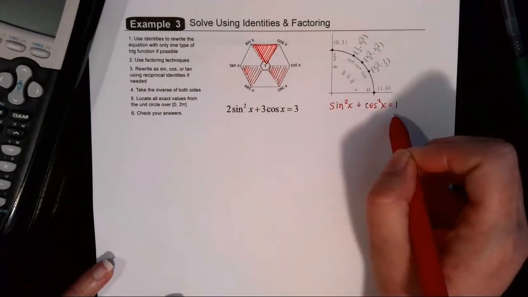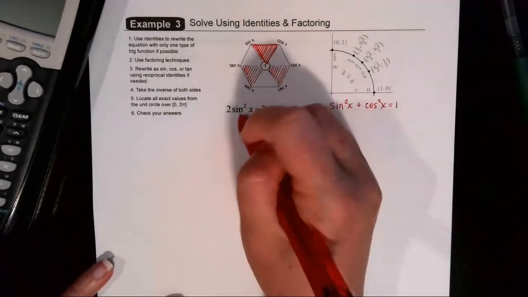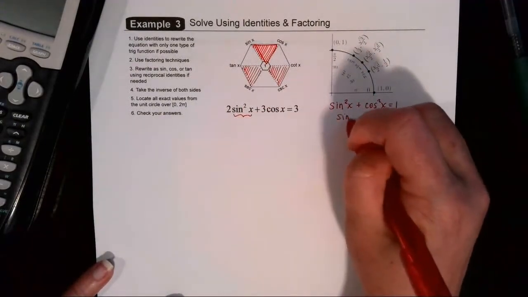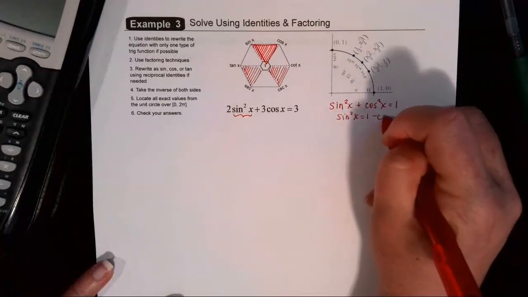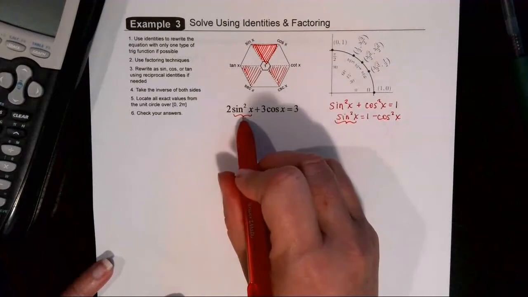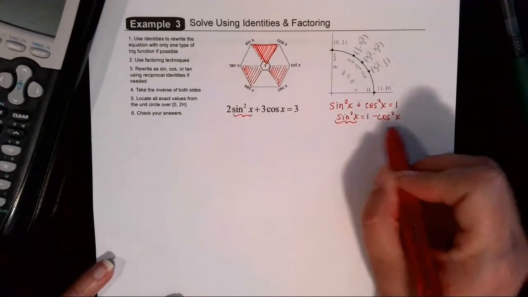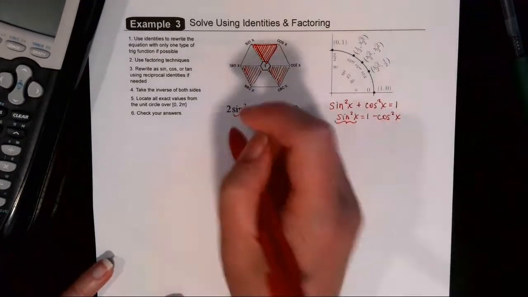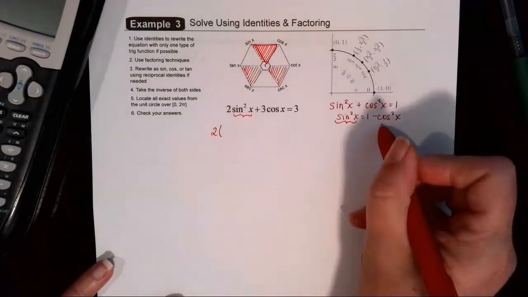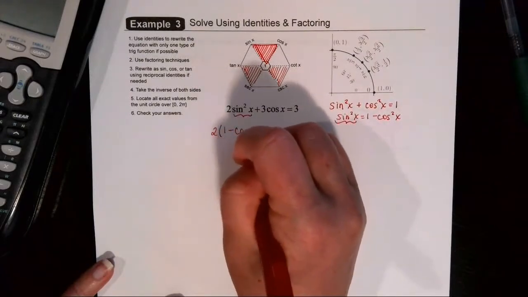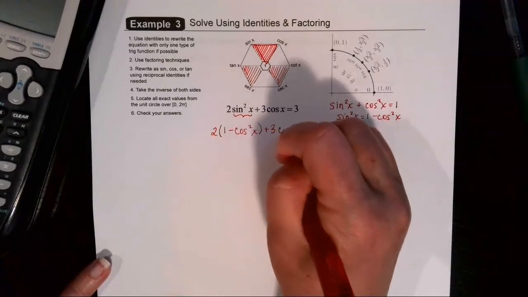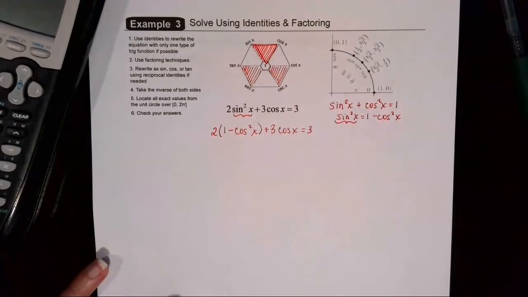We can rearrange that Pythagorean identity to get the sine squared x here by itself. So I would subtract the cosine squared x from both sides, and now sine squared x I can substitute in the equation using this identity, 1 minus cosine squared x. So because that 2 in front is being multiplied, I'm going to need parentheses to group this binomial, 1 minus cosine squared x, when I substitute that Pythagorean identity. Then that's plus 3 cosine of x, and that's still equal to 3.